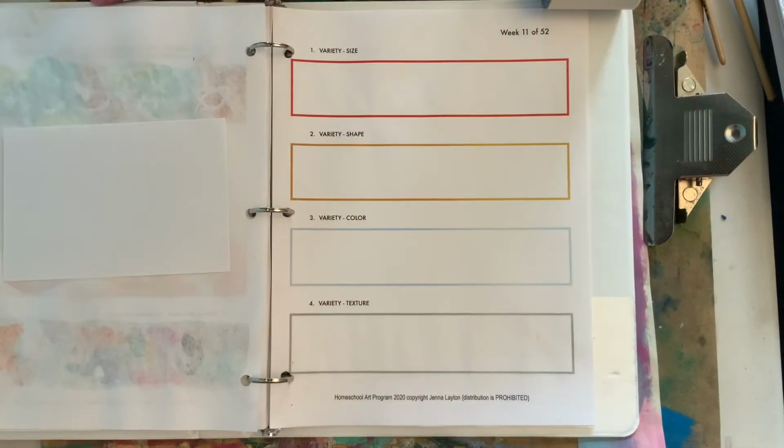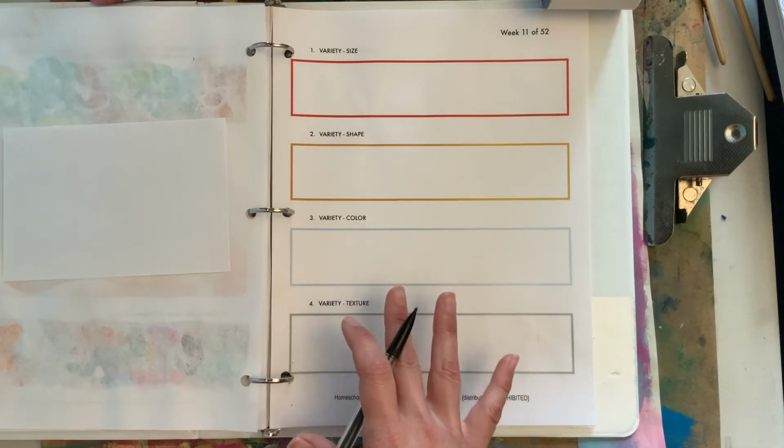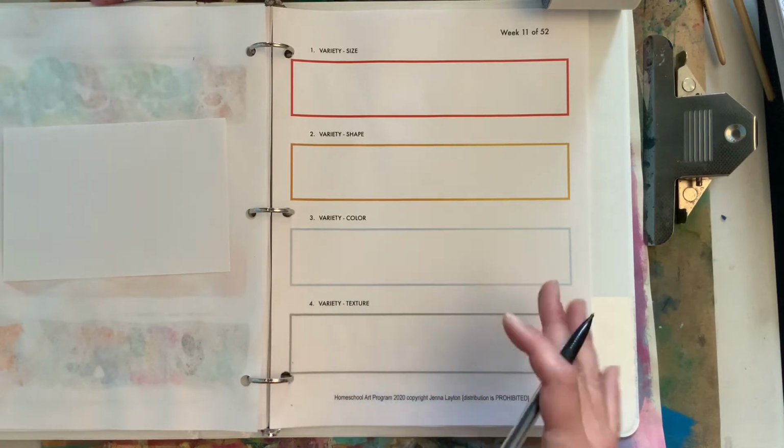So today we are going to talk about the principle of design called variety. So why would we want variety in a picture? Well, our brain likes to see patterns, but if something is a little bit different or a little bit off, it catches our eye. And so we stay there longer. We think about it longer.